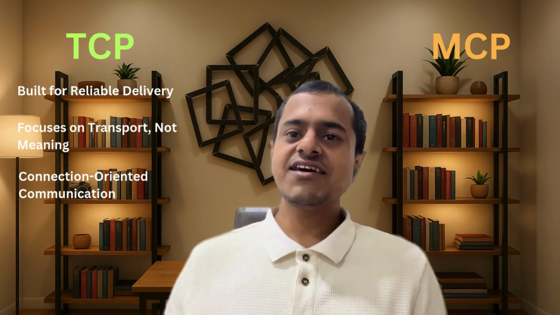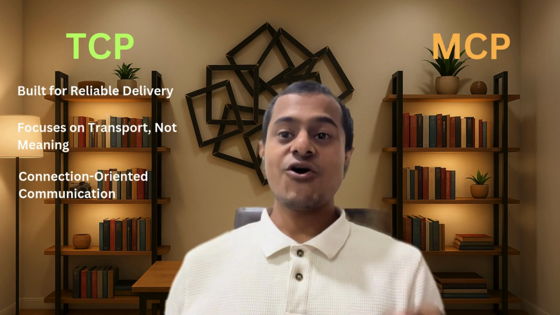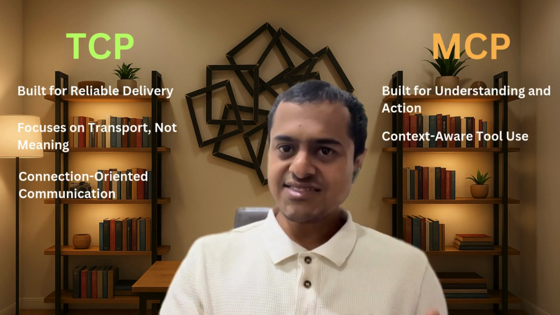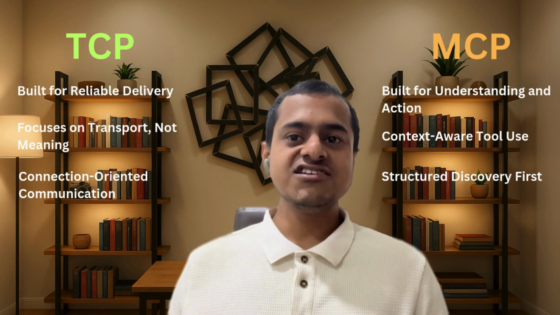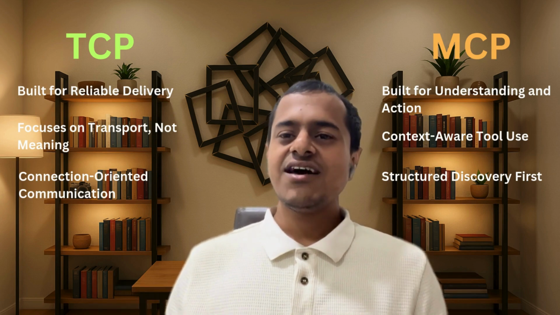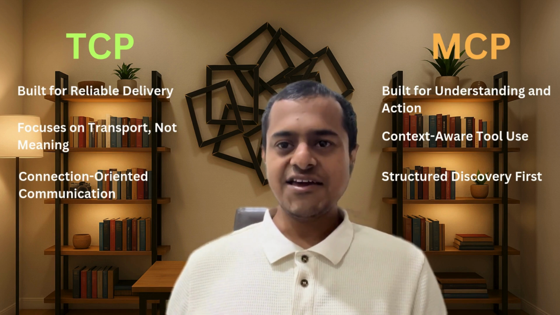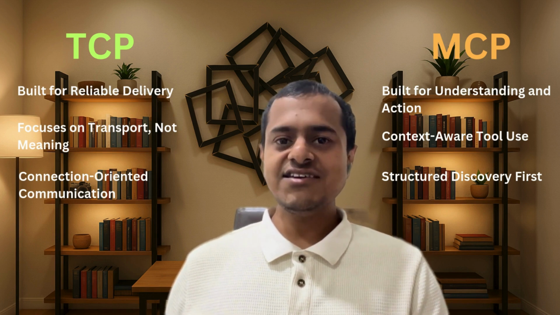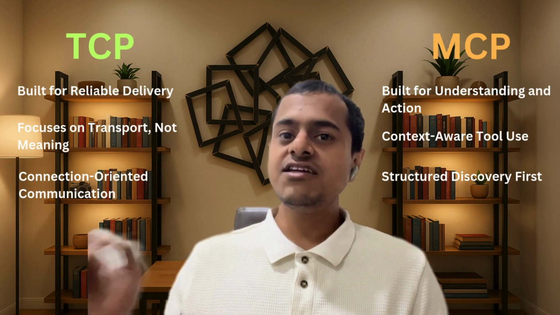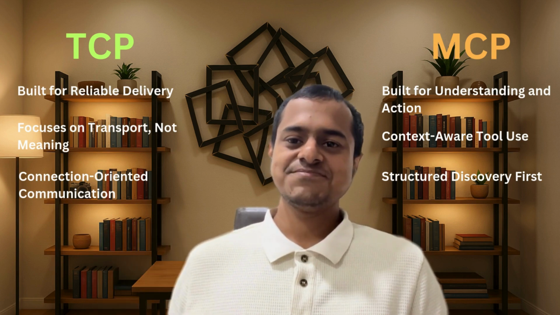MCP, or Model Context Protocol, however, focuses on structured and meaningful interactions, handling the context and content of communication, like knowing exactly what to do with your delivered package, unpacking it, and using it correctly. TCP guarantees delivery. MCP ensures that delivered information is understood and actionable.